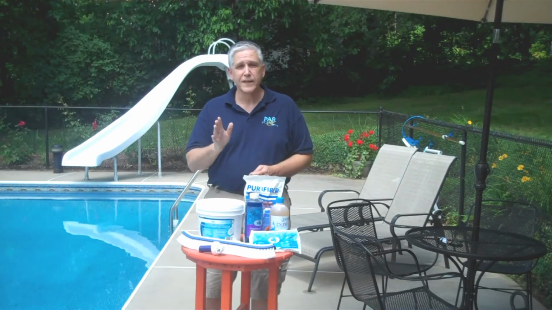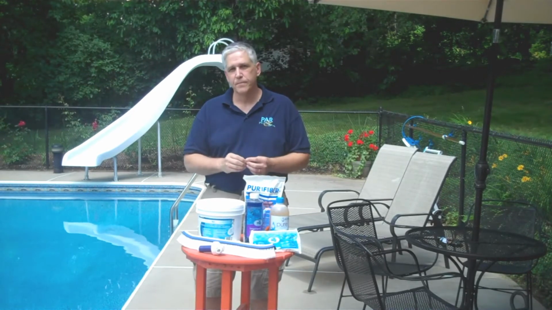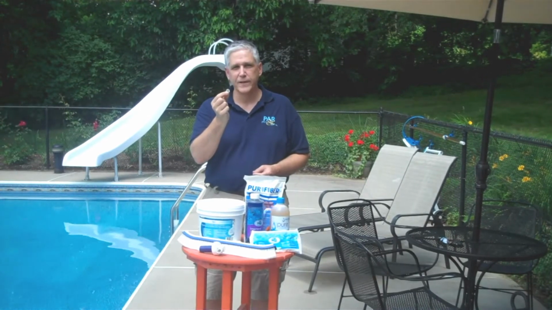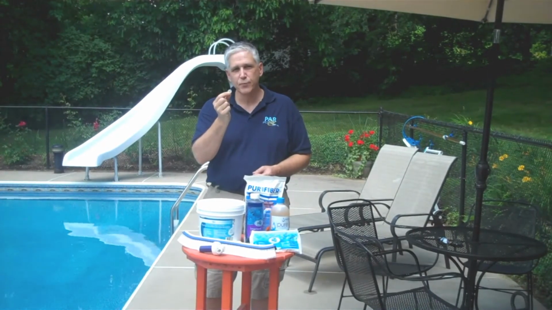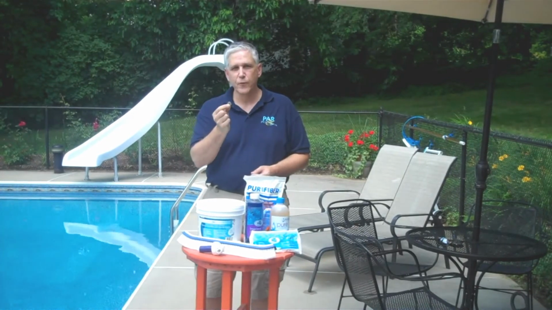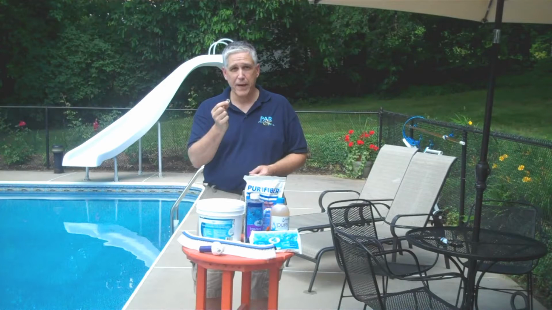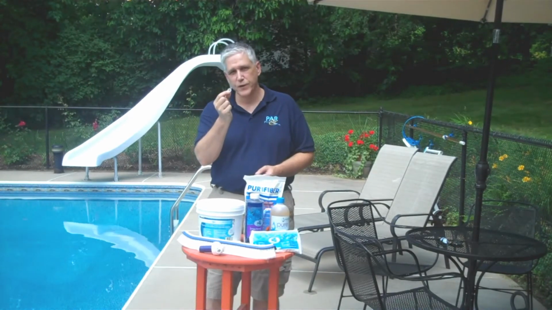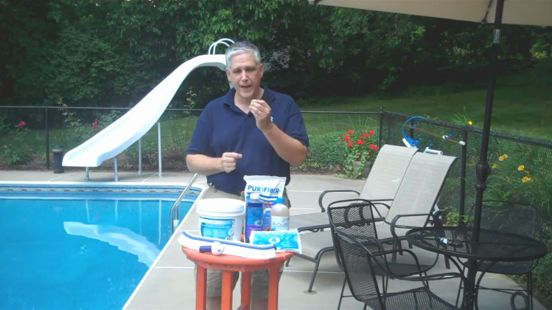The first level is the water's crystal clear. This dime is your standard for water clarity. If you throw a dime into your pool, you should be able to tell whether it's heads or tails from the shallow end and the deep end. That's when you know that your water is crystal clear, and that's what you want to have.